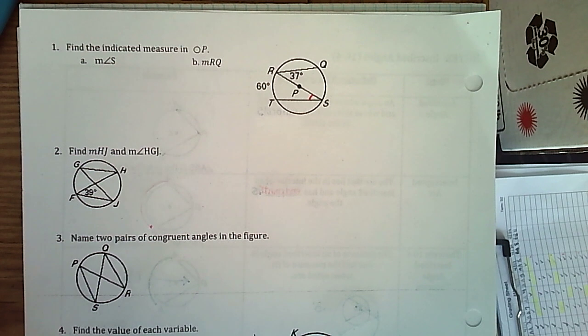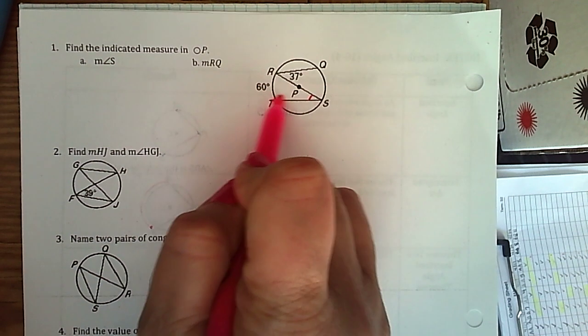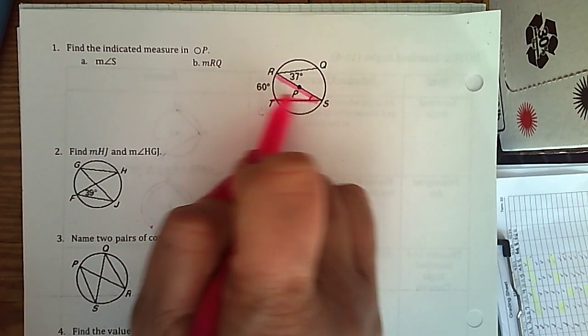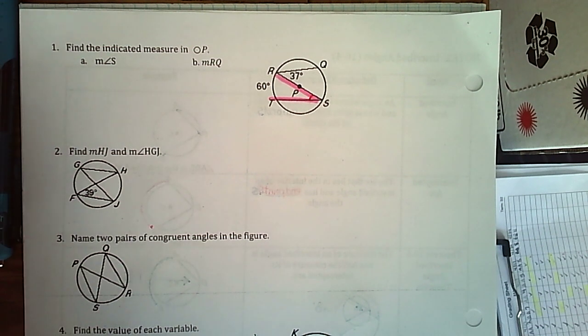All right, we know that angle S comes from our intercepted arc, like this. So therefore, it's half of my 60, so it is 30 degrees. That's our theorem. On the other side, I can give you the number, but it's on the other side of my paper. I don't have it in front of me, but sorry about that.